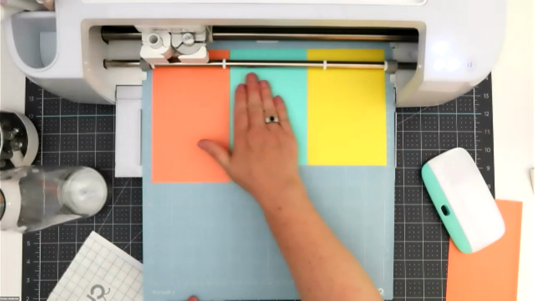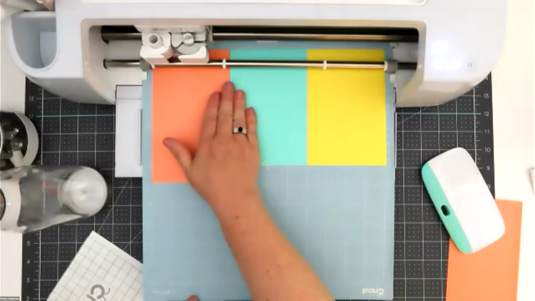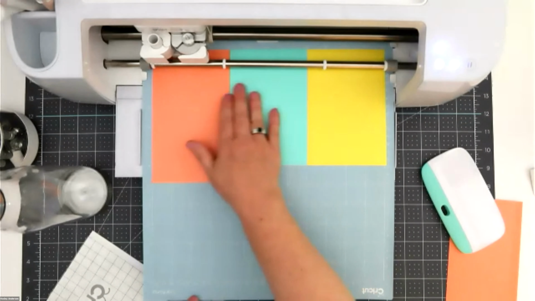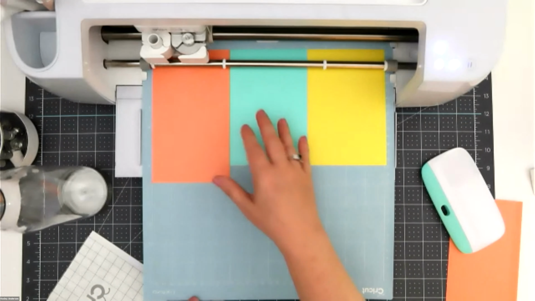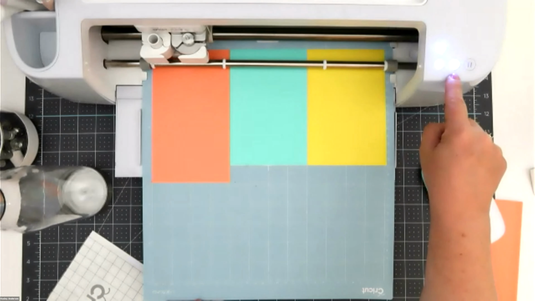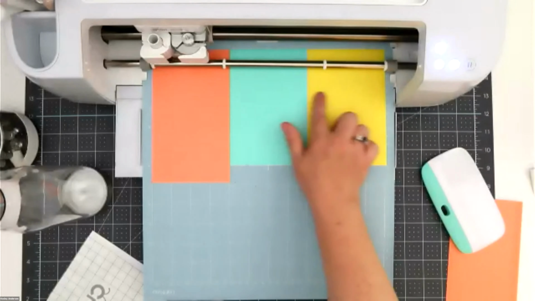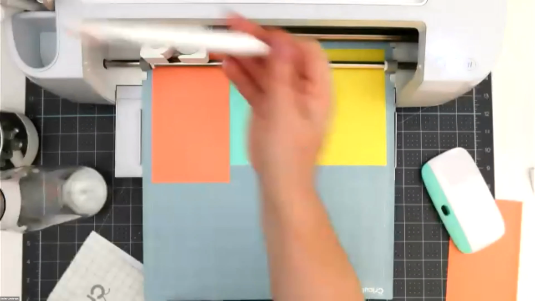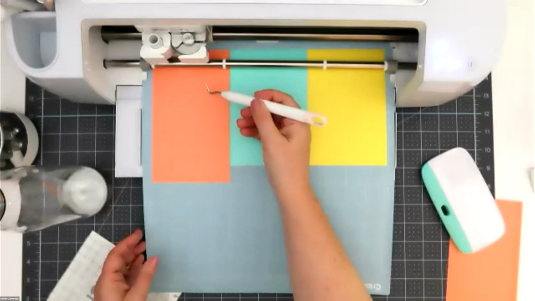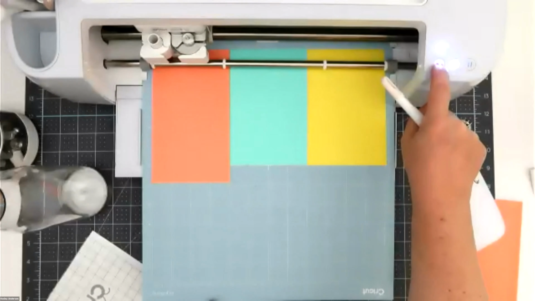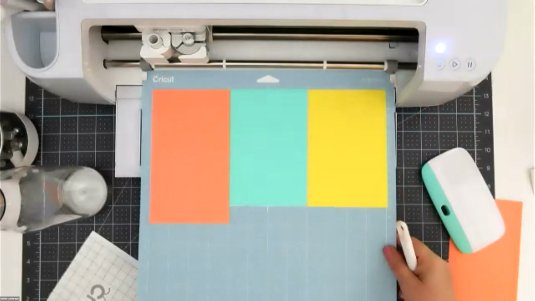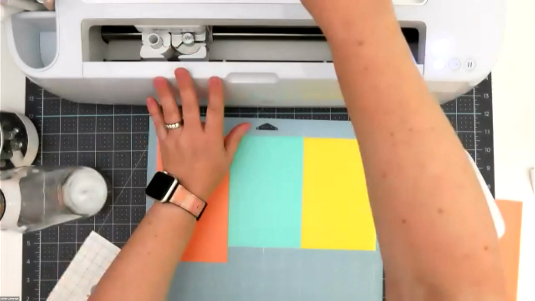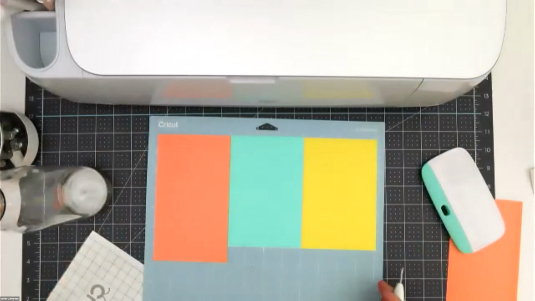Now, once these are cut out, you can run your hand across it and you would be able to feel those cut lines. If for some reason you were concerned that it didn't cut out, you could hit the play button again and it would cut along those exact same lines. But I can feel that it cut out. I can even take my weeding tool and weed that out and make sure. So I'm going to go ahead and unload my cutting mat here. Okay, and then we'll just tuck that away.